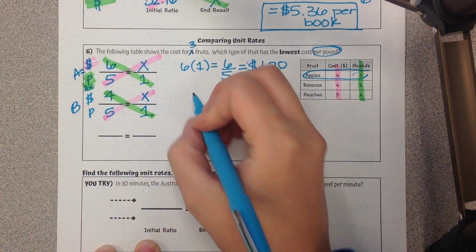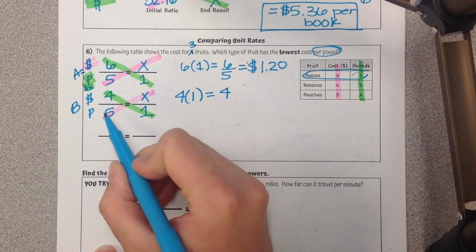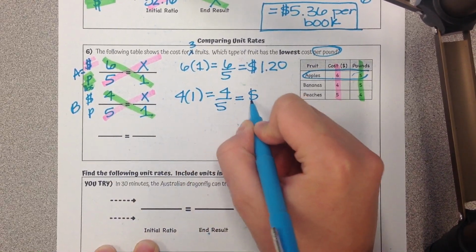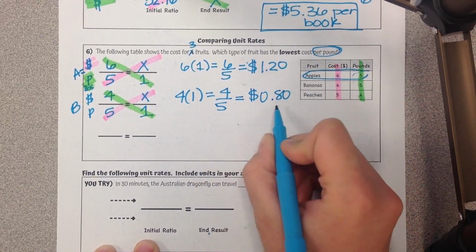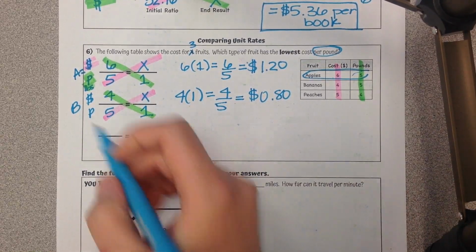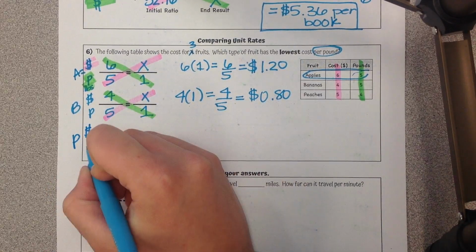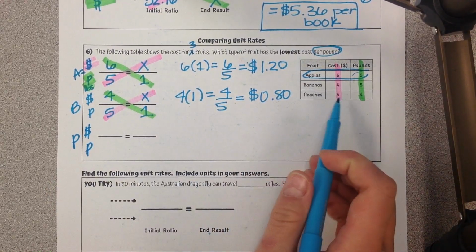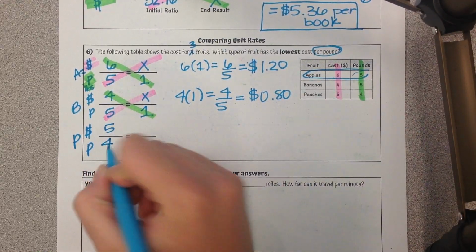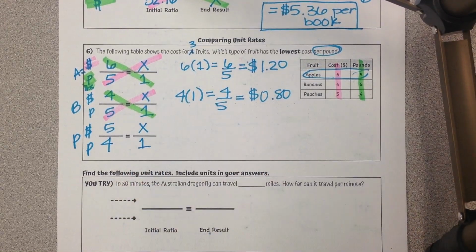So I'm going to multiply 4 times 1 equals 4, and then I'm going to divide by 5, which equals 80 cents, 0.8. I'm going to add that 0 for money. Now I'm going to look at peaches. I'm going to put the money at the top, pounds on the bottom. For $5, I can get 4 pounds of peaches. I want to know how much it would cost for just 1 pound of peaches.